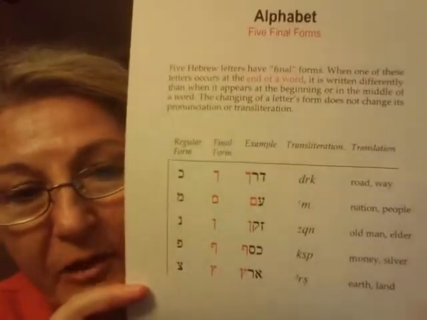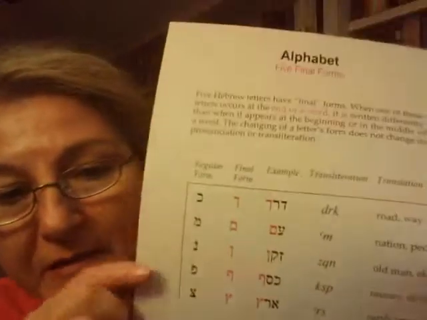Then the noon, you have it in its regular form. Let's see, having to do this backwards.